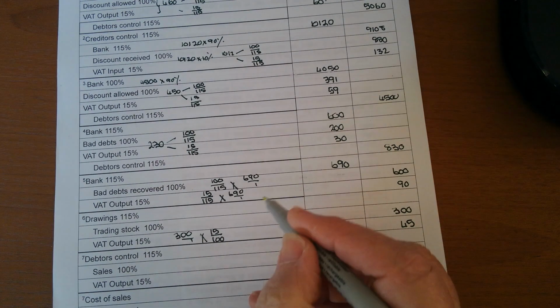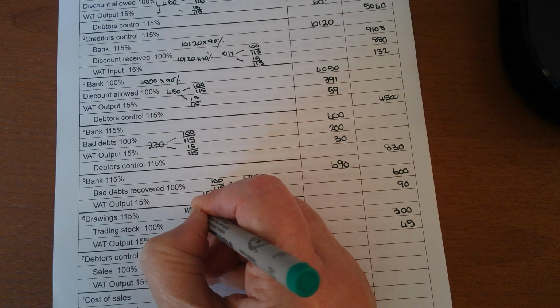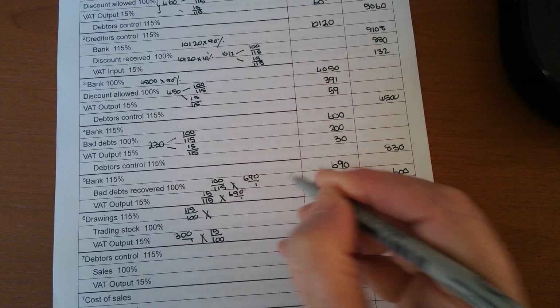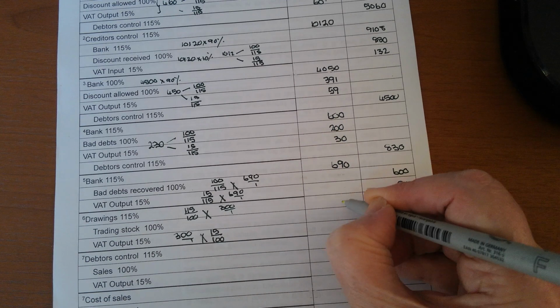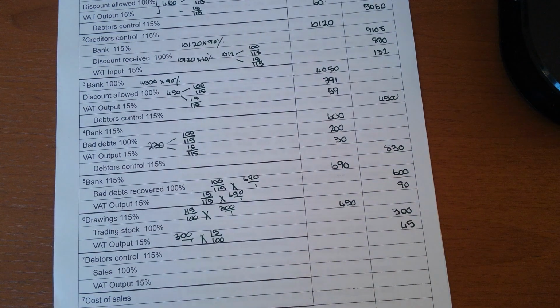And if I want to know what is the drawings, the percentage that I want over the one that they've given to me, times the 300, and that will give me 345. So the drawings will automatically increase with the VAT that was not paid by the owner.